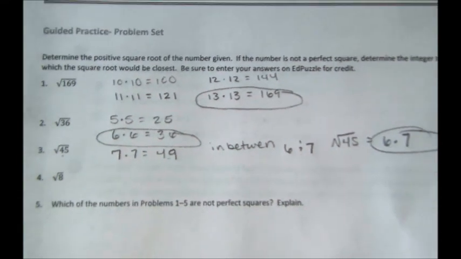Try number 8 on your own and continue with the rest of the problems. Be sure to turn in your packet when you're finished.